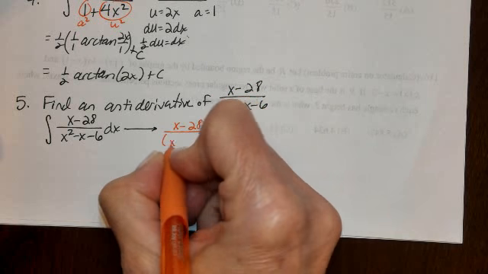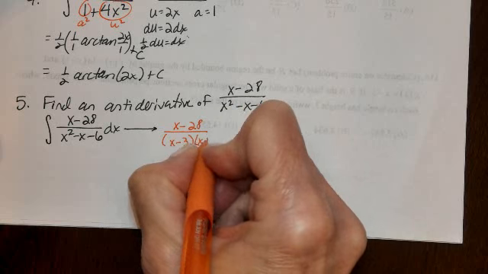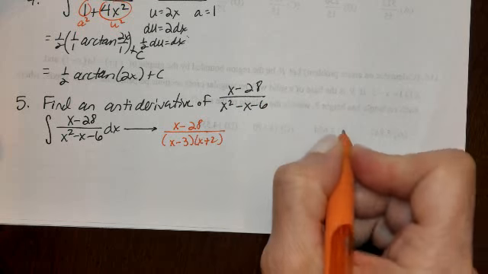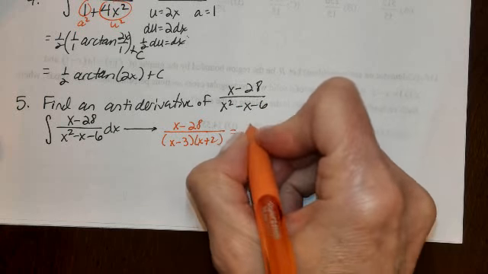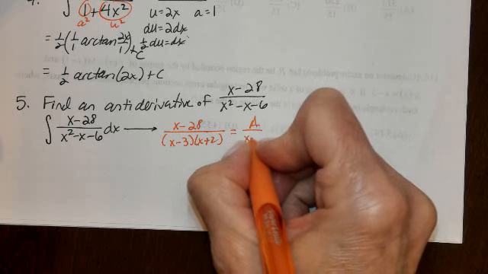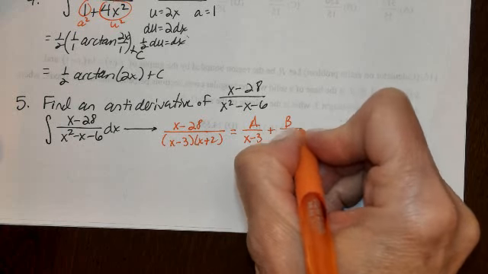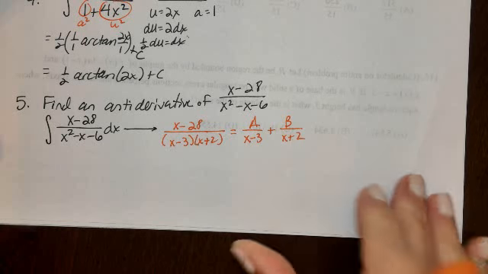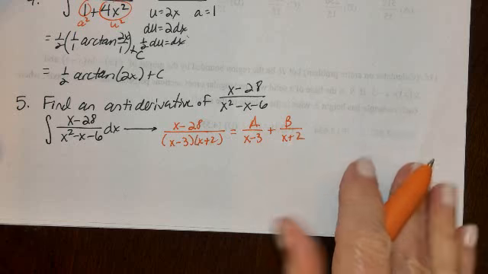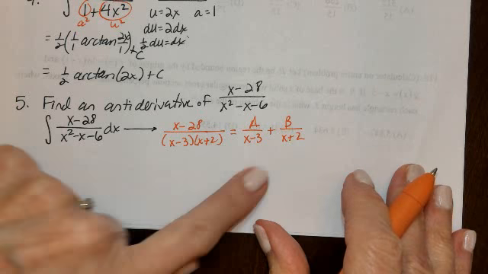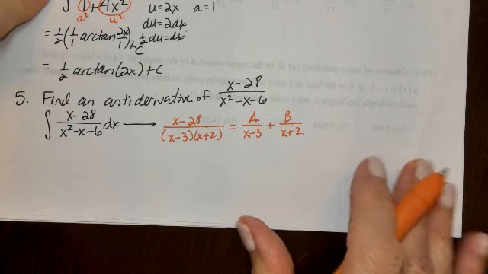We can factor that into x minus 3, x plus 2. Be careful factoring. It is equal to something over x minus 3 plus something else over x plus 2, and we find these two partial fractions, and then we can easily integrate those two.